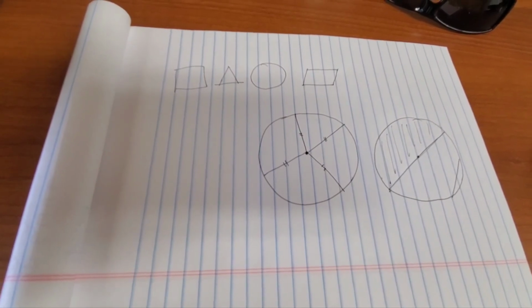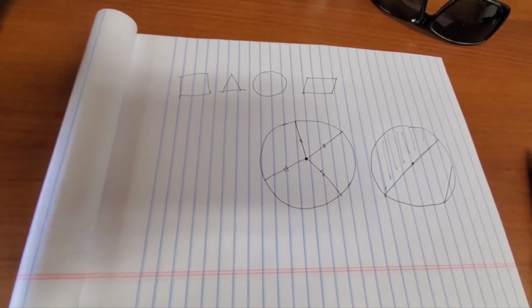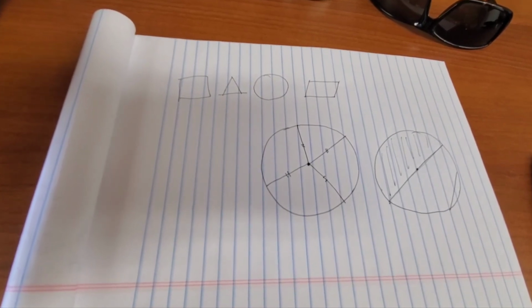We are getting very close to demonstrating the very first proposition of Euclid. So it's getting very exciting.